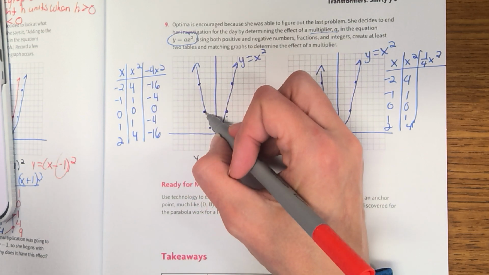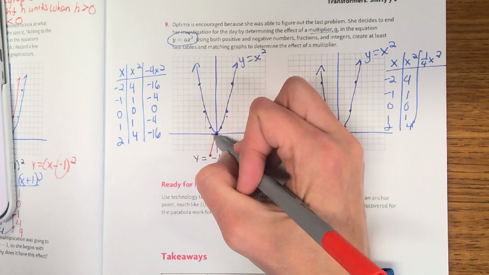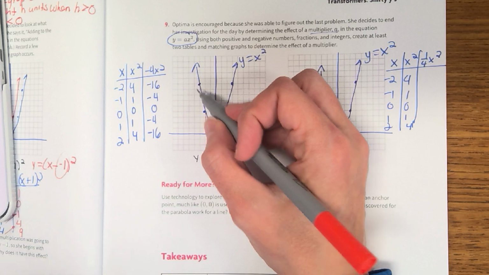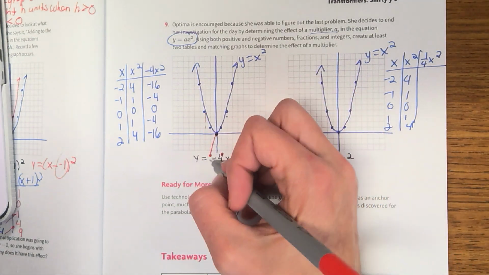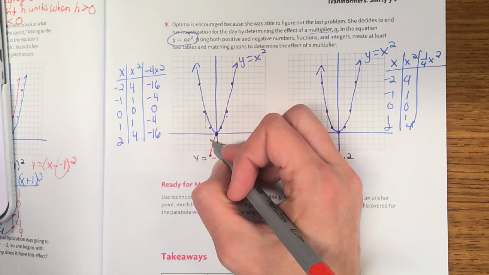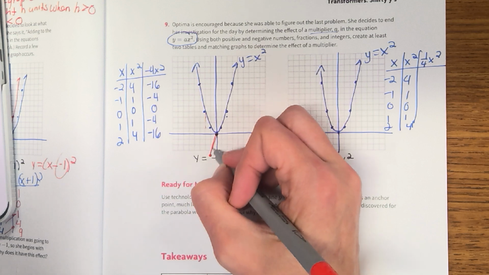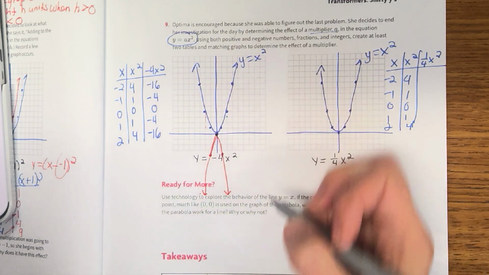Before I was just going up by 3, right? 1, 2, 3. I go over 1 and up 3. So over 1, up 1, over 1, up 3, over 1, up 5, right? It's that linear pattern that we saw in the previous unit. But in this one, it was going over 1, up 4, and then over 1, up 12. So the next one down is going to be like way down here. It gets super, super skinny, super, super steep. So we've got this kind of a graph that's going like that.